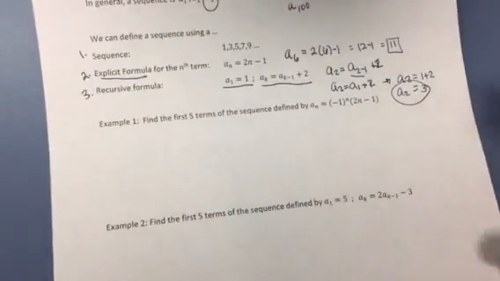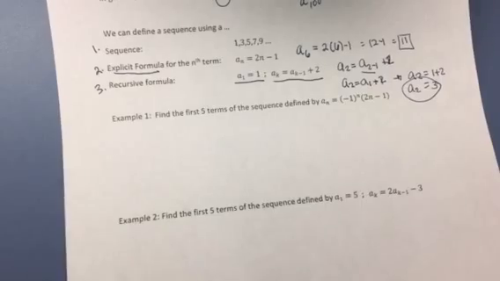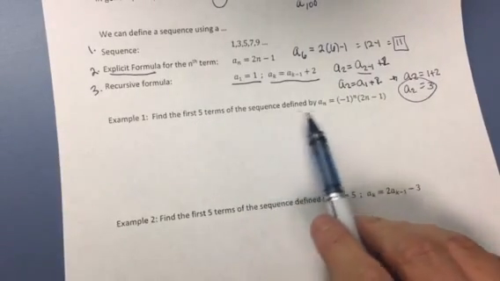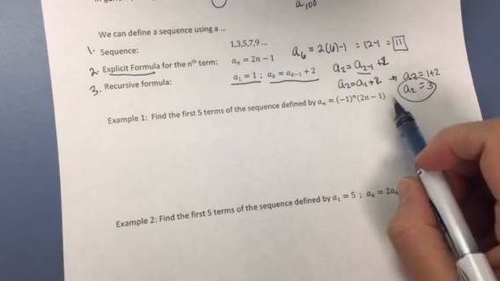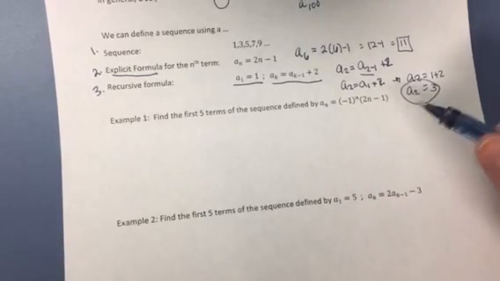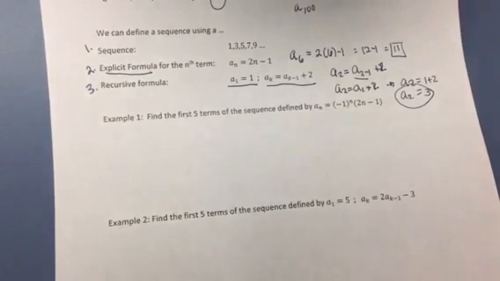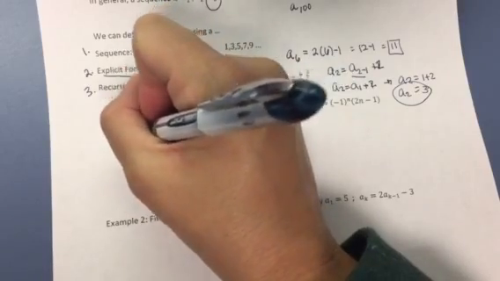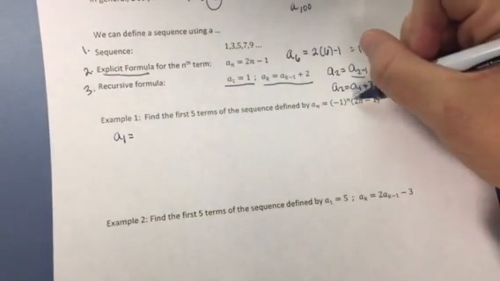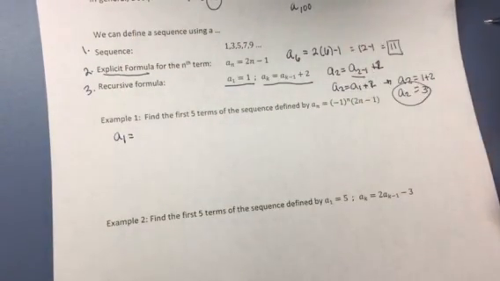right, so in example 1, we are asked to find the first 5 terms of the sequence, and we are given an explicit formula. I know it's explicit because there's no reference to a previous term, and I'm not given any information about the first term. So to find the first term, a sub 1, I just substitute 1 for the value of n each time.